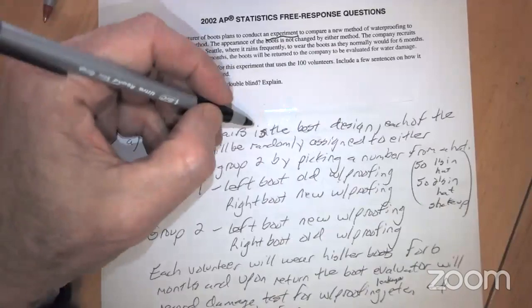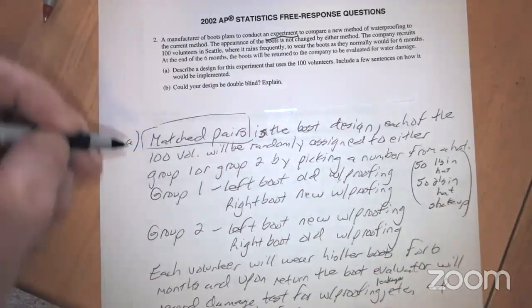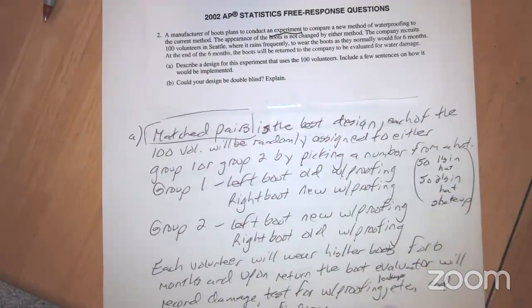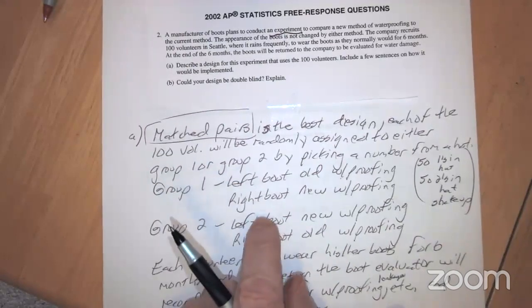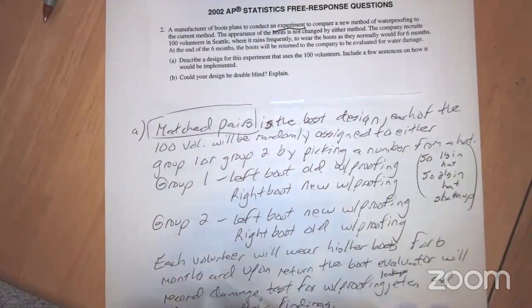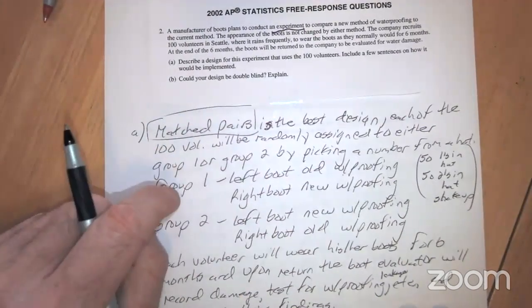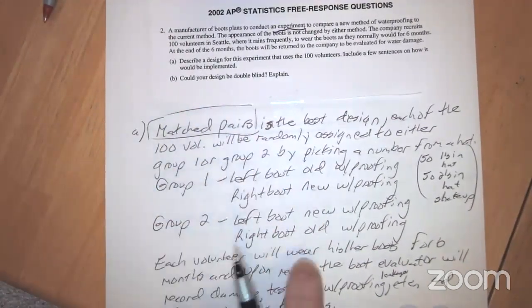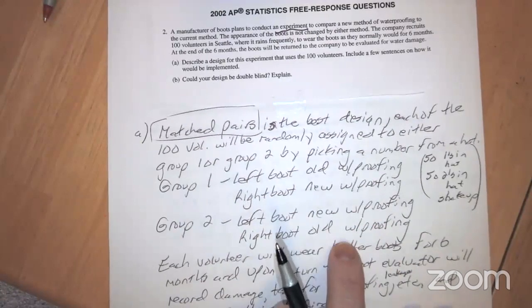And then we talk about matched pairs, and they actually say, yeah, you're right, Mr. Murphy, that is a better design. So each person leaves with each of the different waterproofings. Here's my randomization. Some people get left old, right new. Some people get left new, right old.